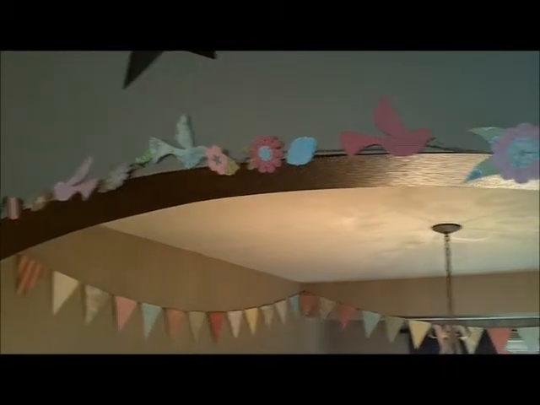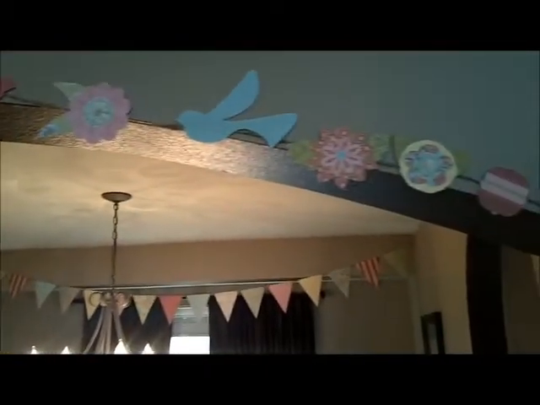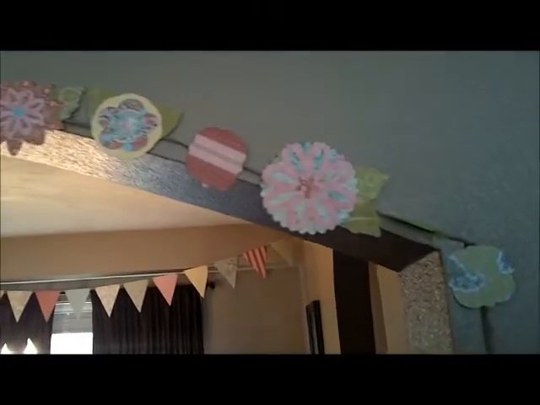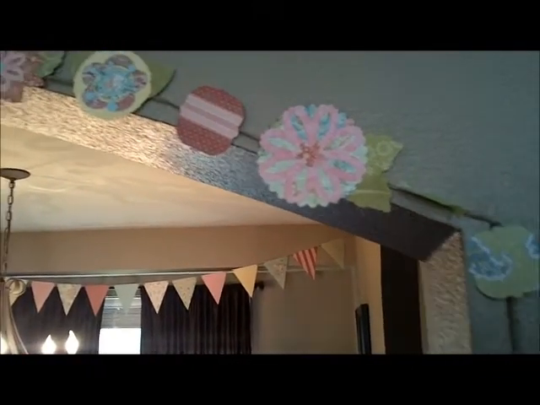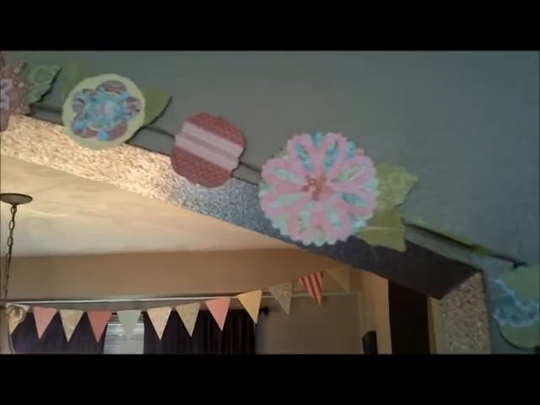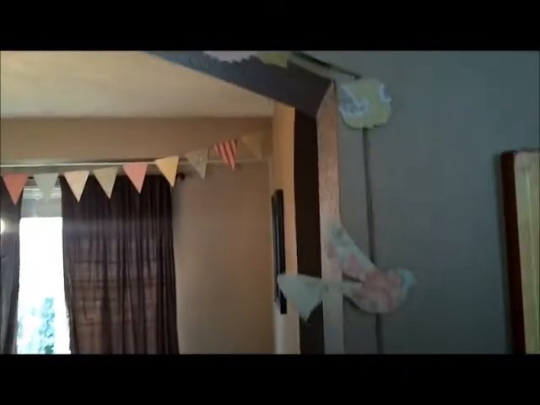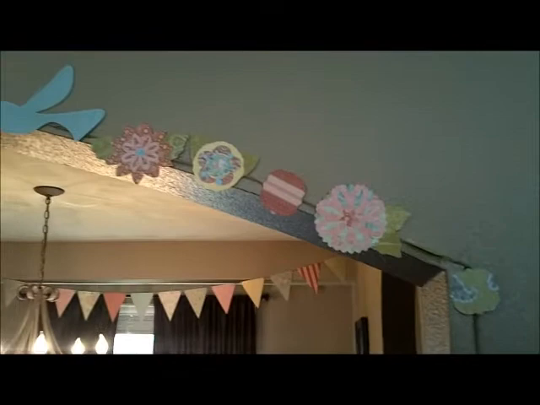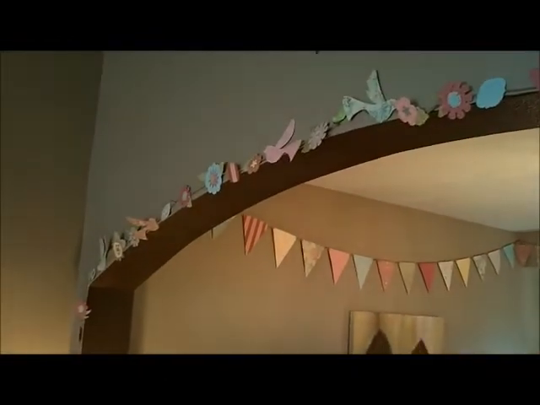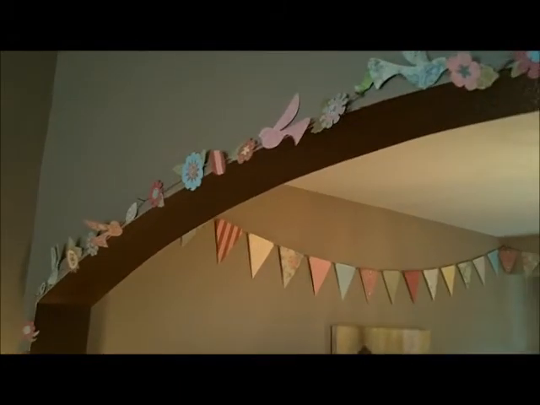So this is a garland that I did with the same paper. I actually used the scraps left behind from the flag banner. So it's just some flowers and birds and different little geometric shapes. And I did use the Cricut for this, but you could easily just use punches or do it by hand. It would take quite a bit longer, but I think it's really cute.